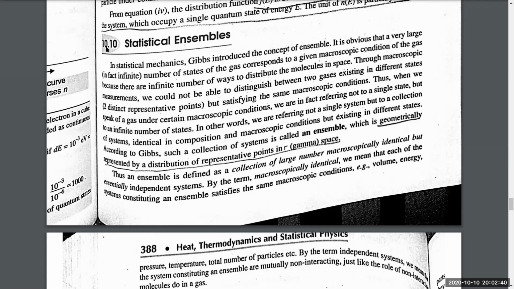Thus, when we speak of a gas under certain macroscopic conditions, we are in fact referring not to a single state, but to an infinite number of states. So I'm getting at this thing. Please stop me whenever you feel anything confusing. So, in other words, we are referring not to a single system, but to a collection of systems identical in composition and microscopic conditions, but existing in different states.